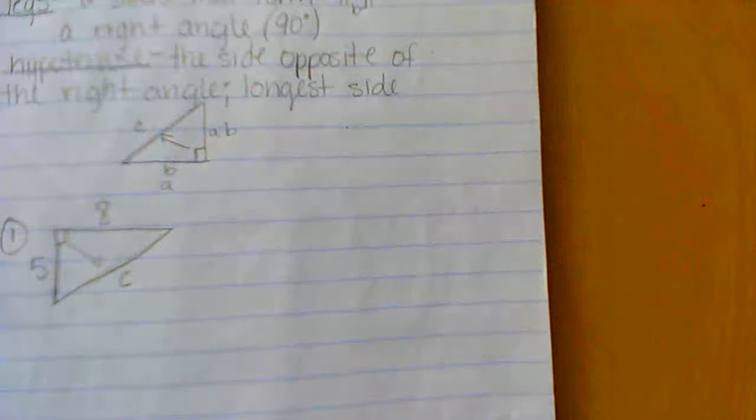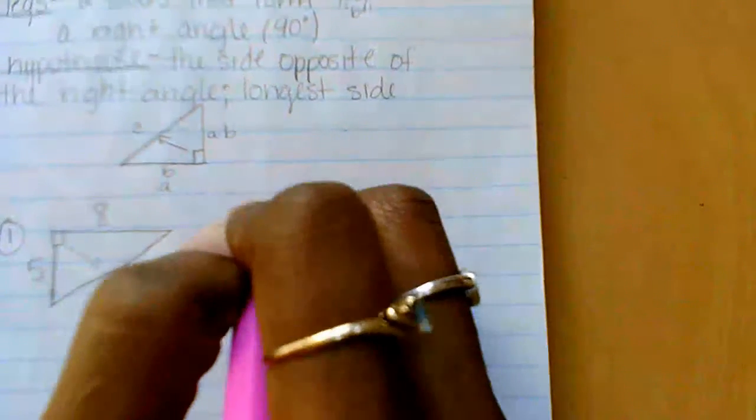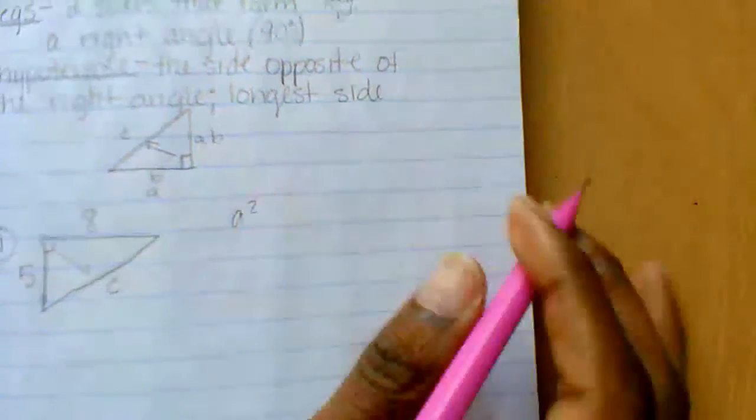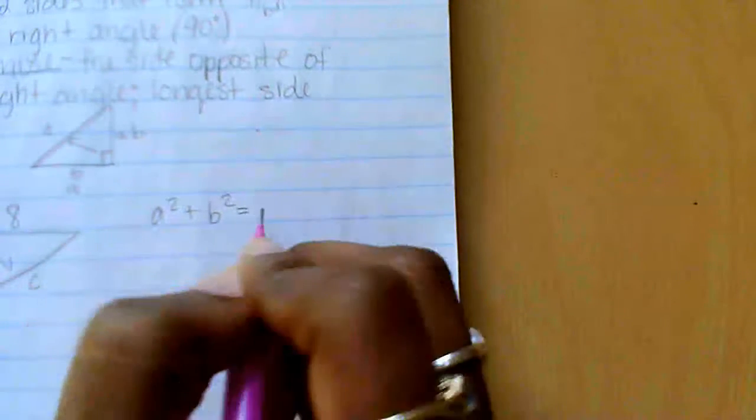All right, so in order to solve, I use my formula. Your formula for the Pythagorean theorem. Pythagorean theorem is only used with the right triangle. Is that a right triangle? Yes. So here we go. A squared plus B squared equals C squared. Just simply start with your formula.